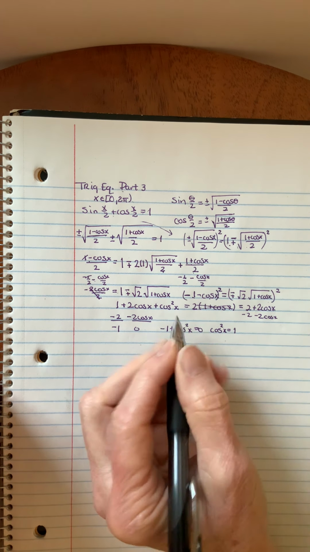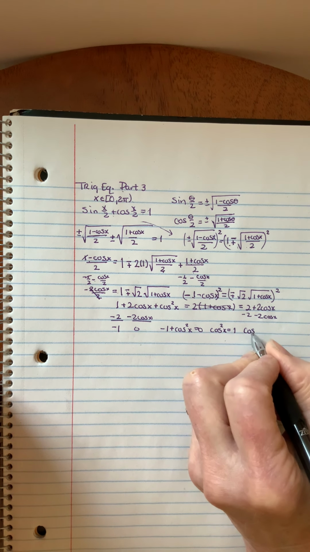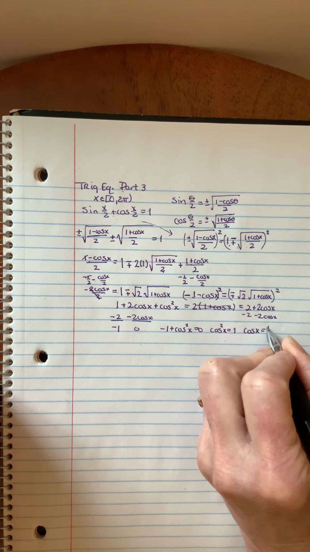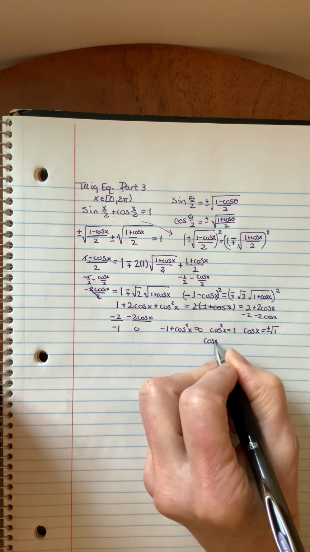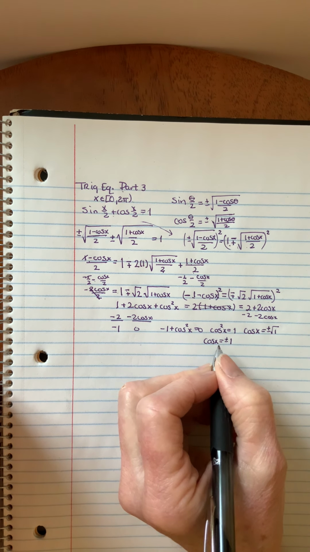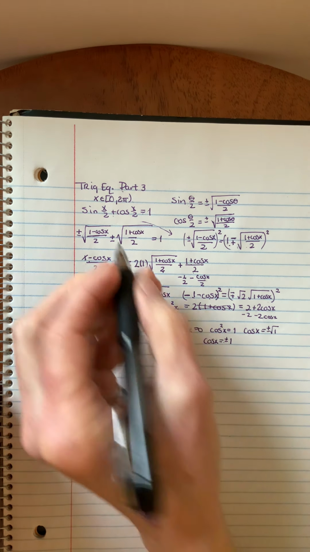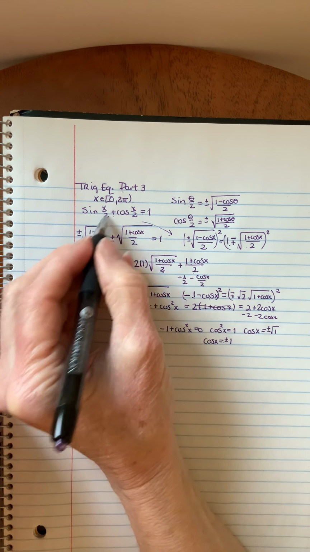If I add 1 to both sides, then take the square root of both sides. When you take the square root, you have got to take plus or minus the square root. So we get cosine of x equals plus or minus 1. Now where does the cosine of x equal plus or minus 1? And here's x, so we actually have dealt with our entire thing, not the half.